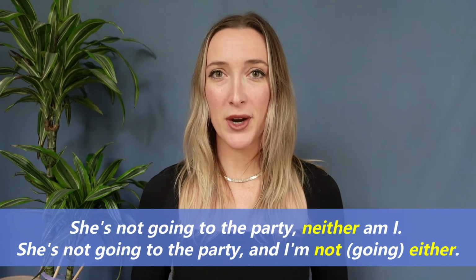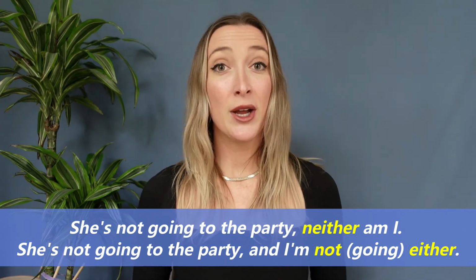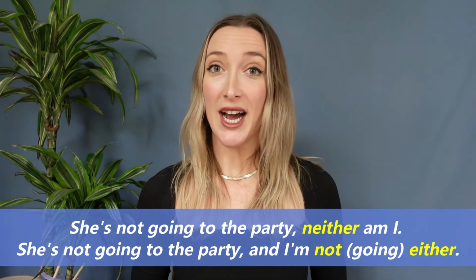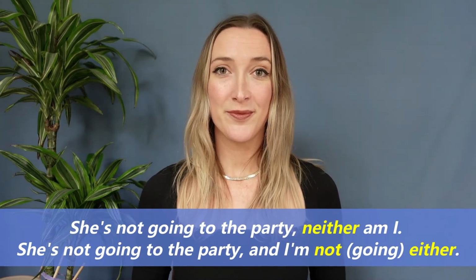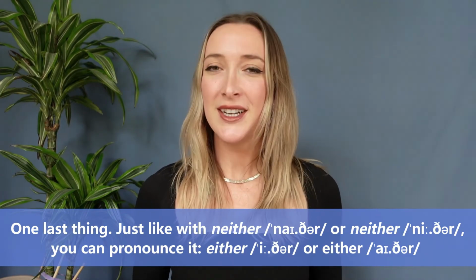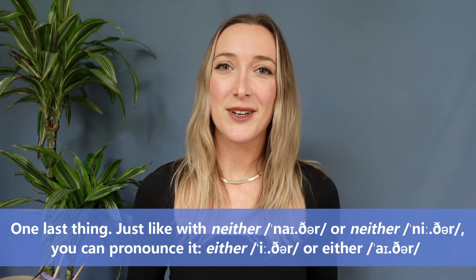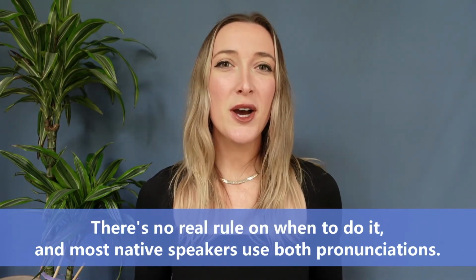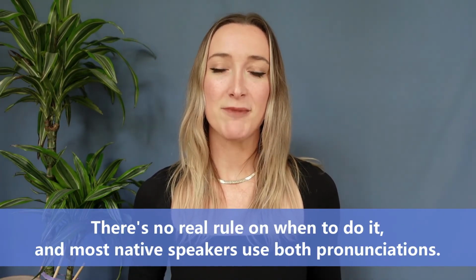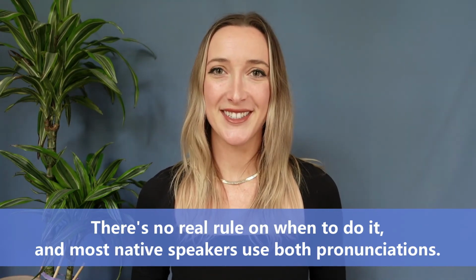"She's not going to the party, and neither am I" can be changed to, "She's not going to the party, and I'm not going either." One last thing, just like with neither, you can pronounce it either or either. There's no real rule on when to do it, and most native speakers use both pronunciations.